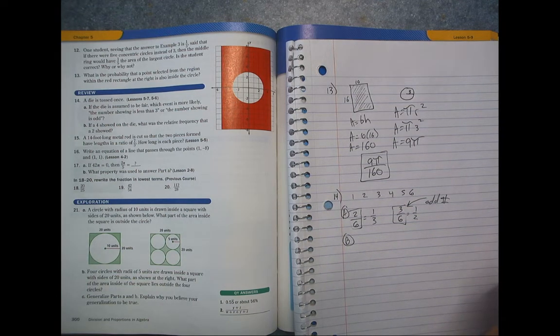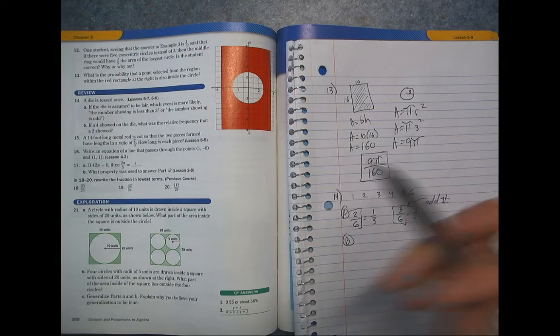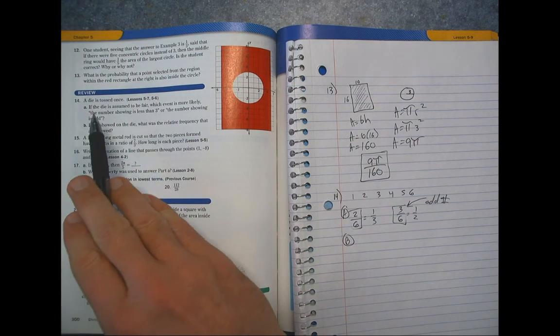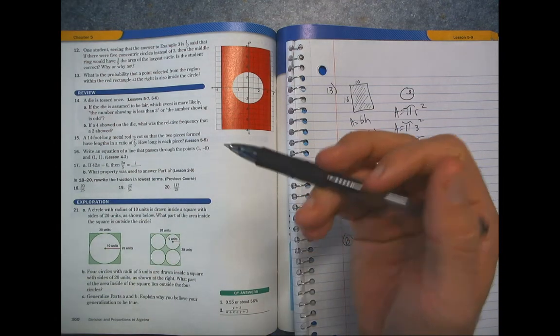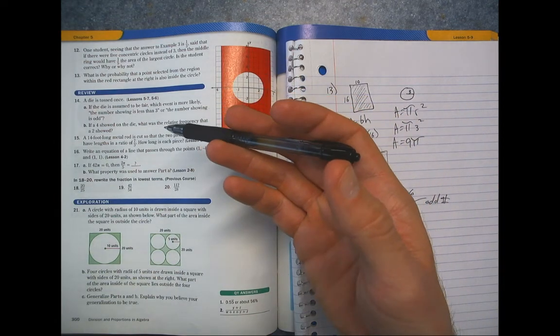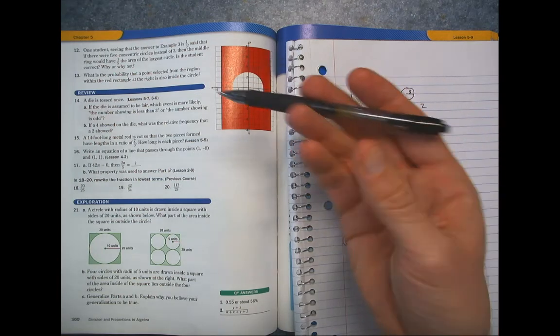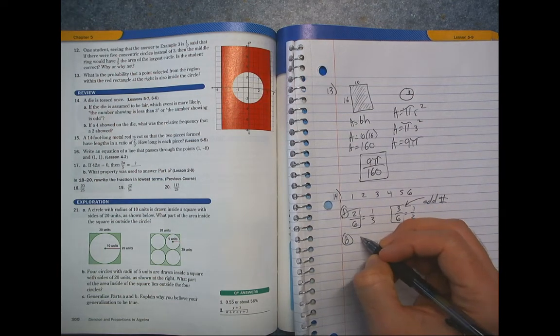Part B, if a 4 shows on the die, what's the relative frequency that a 2 showed? So they're not saying there's another roll. There's just once. You tossed it once. There's a 4. They're already telling you it's a 4. What's the chance that you got a 2? So if you got a 4, what's the chance you got a 2? It's 0.